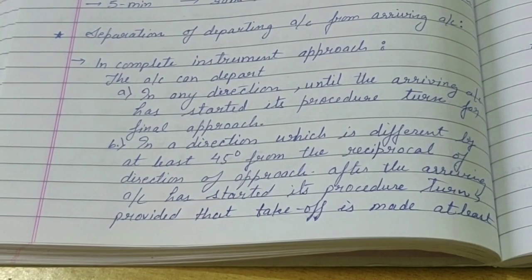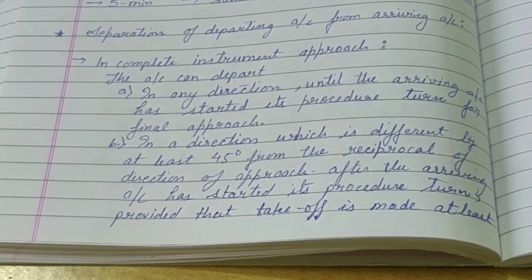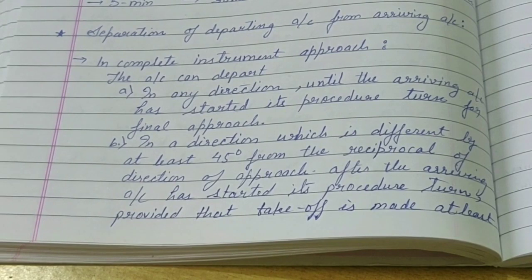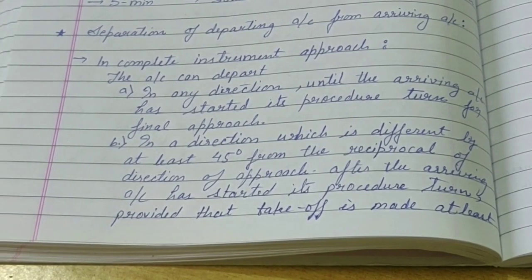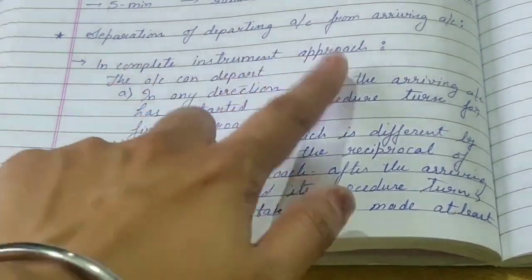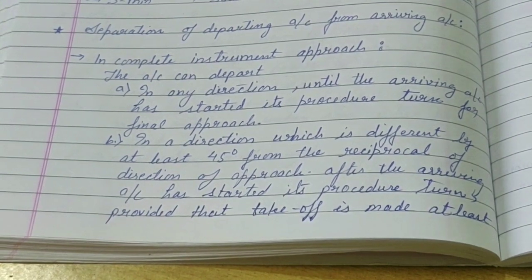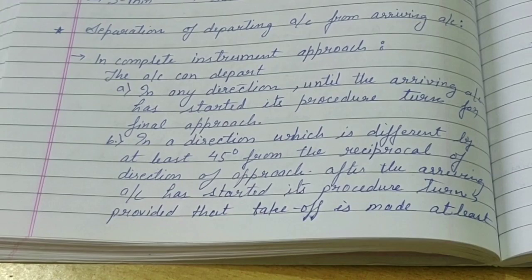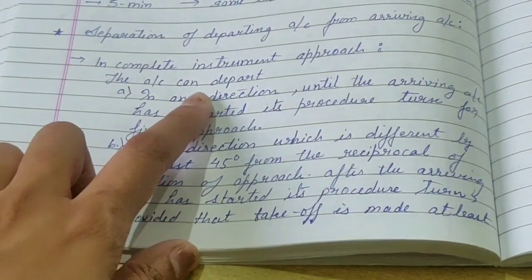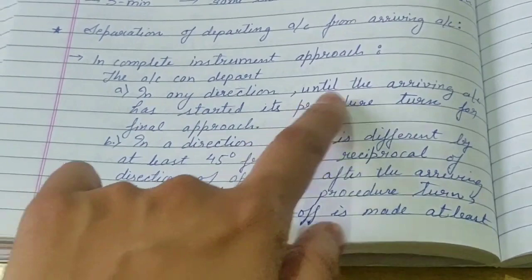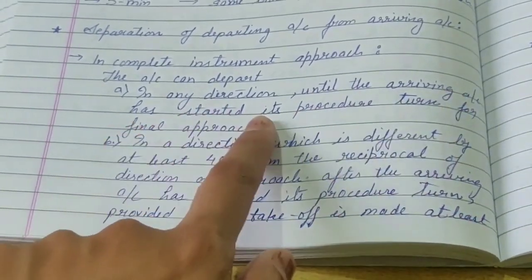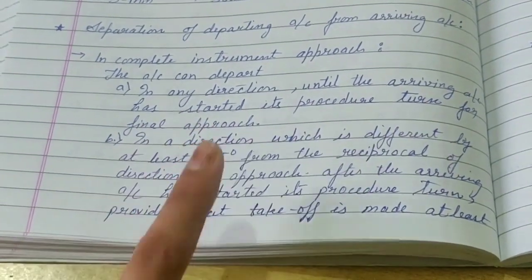The next point is separation of departing aircraft from arriving aircraft. If there is an aircraft ready to depart, ready to take off, and another aircraft which wants to land on the same runway, then what separation has to be maintained? Firstly, in a complete instrument approach. If the approaching aircraft will be following the complete instrument approach, in that case the aircraft can depart in any direction until the arriving aircraft has started its procedure turn for final approach.